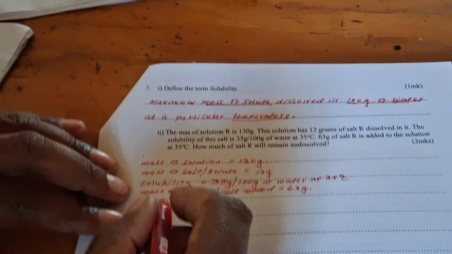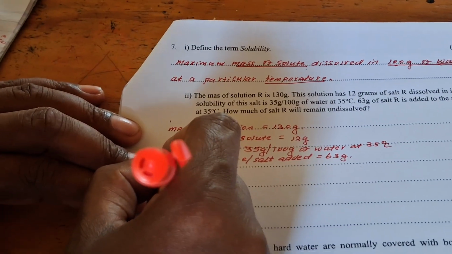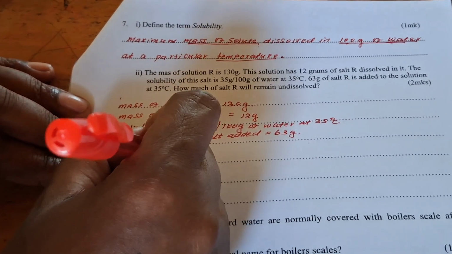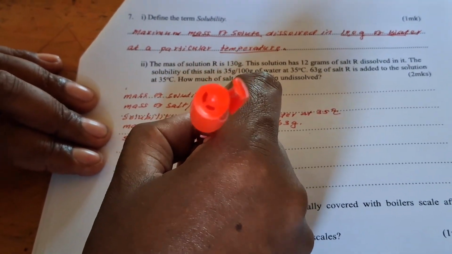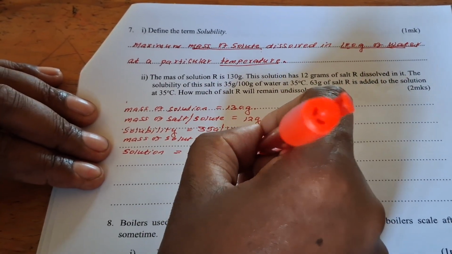Now, we need to understand that solution is equal to solute plus solvent.